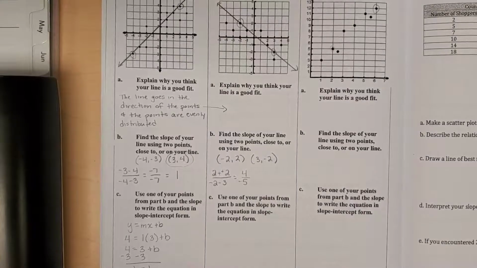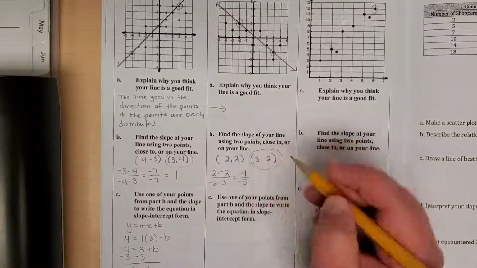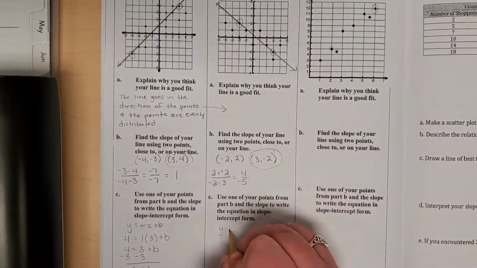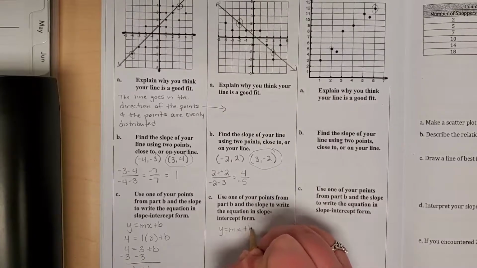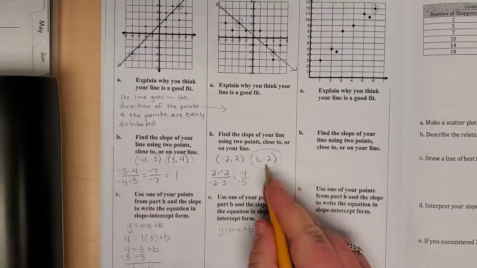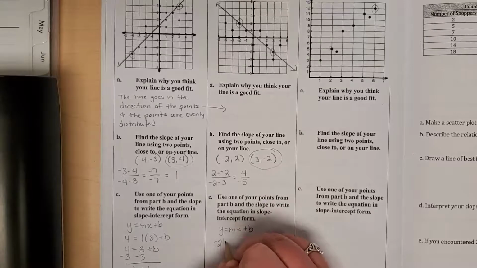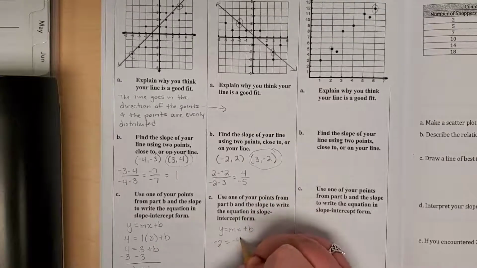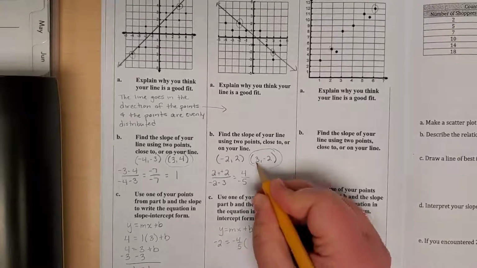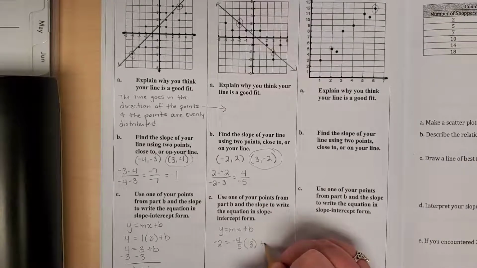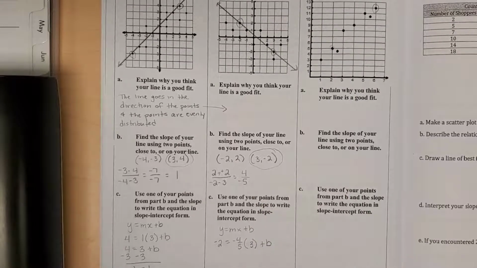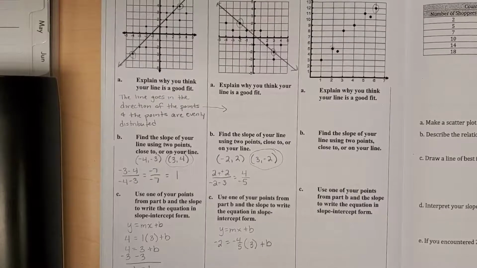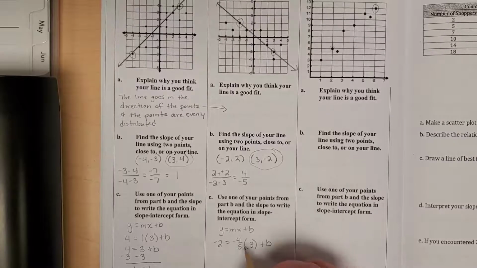Okay? All right, I'm just going to choose this point to use down below. It's y equals mx plus b again, and we're going to fill in what we know. I chose this point, so my y value is negative 2. My slope is negative 4/5. My x value is 3, and I don't know b. So if I multiply that out, I'm going to get negative 4/5 times 3.